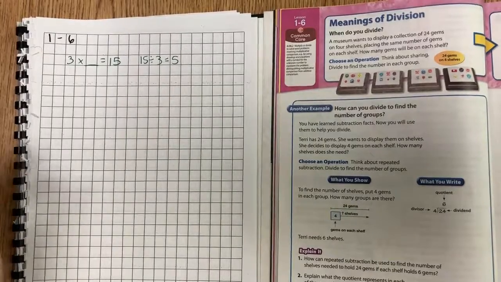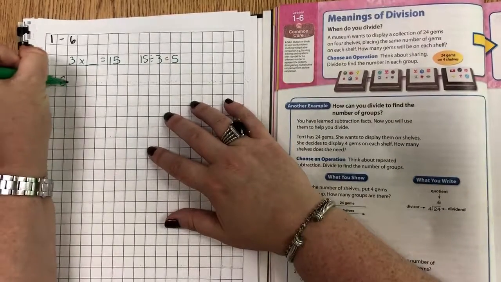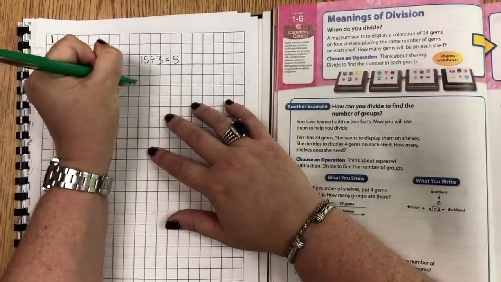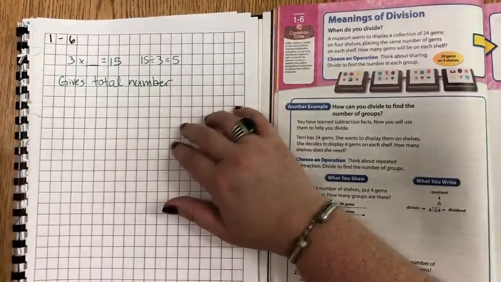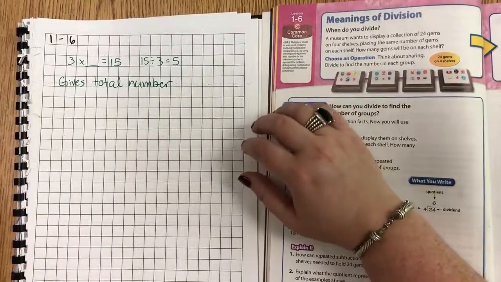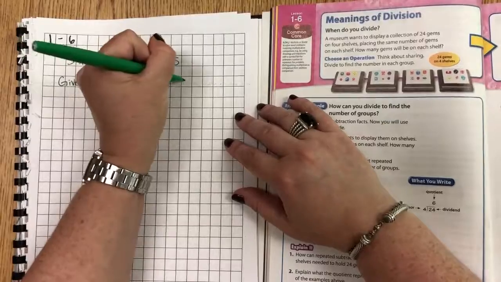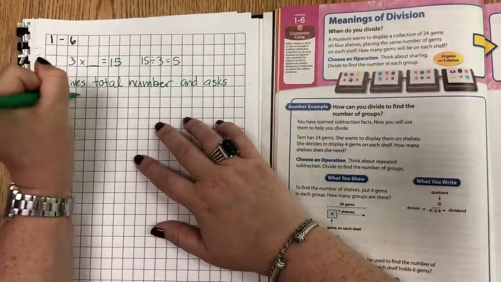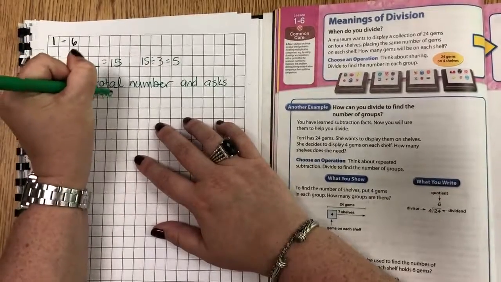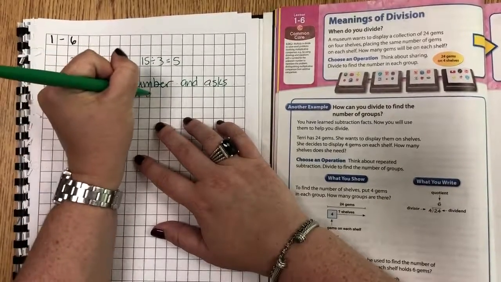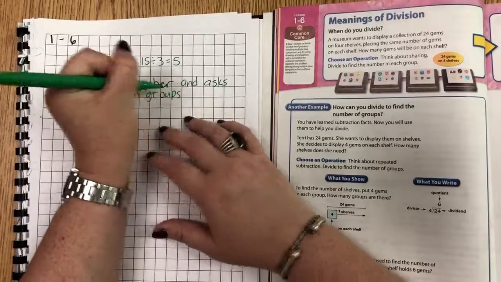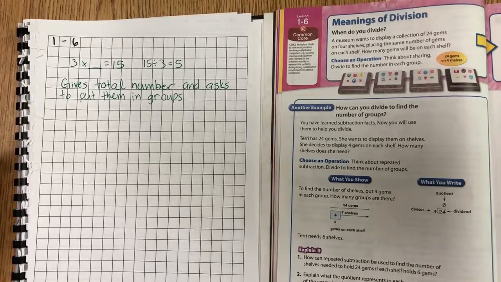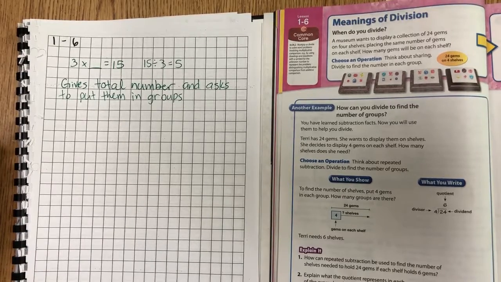So division always gives you the total amount first, the total number, and it's always asking you to put them in groups. And those groups can be anything from shelves, vases, bags, anything.